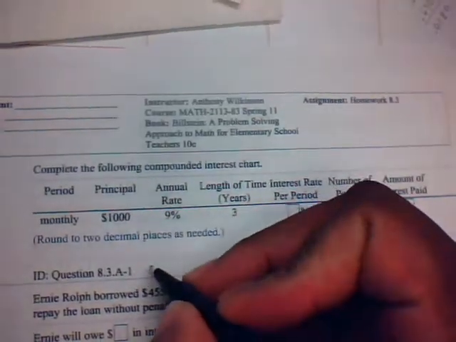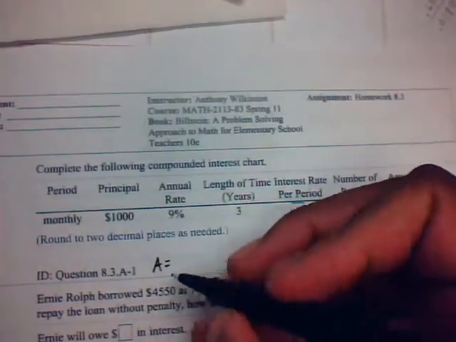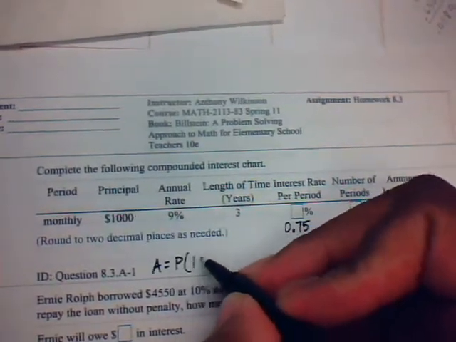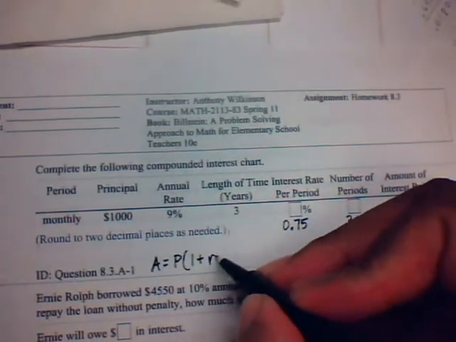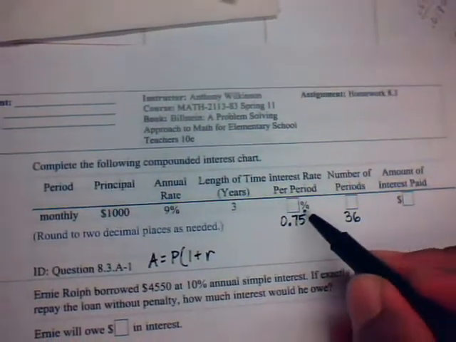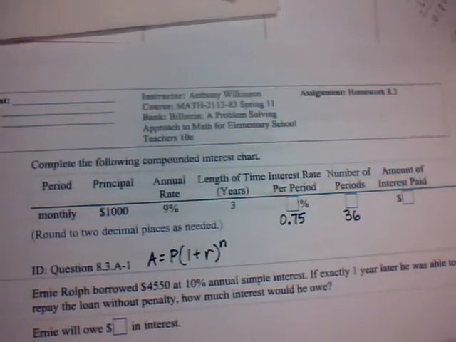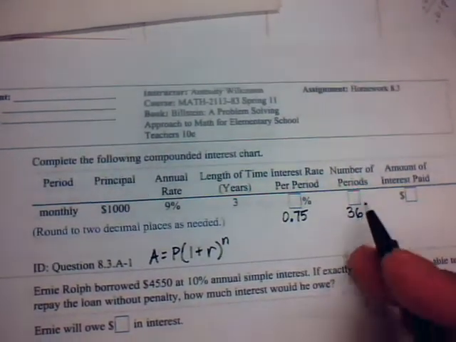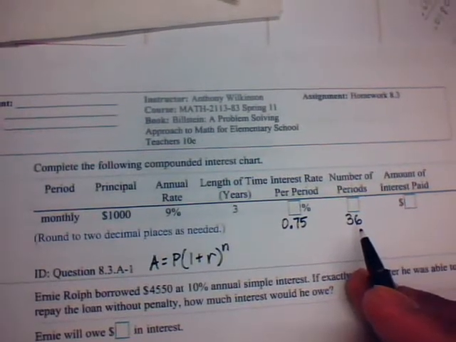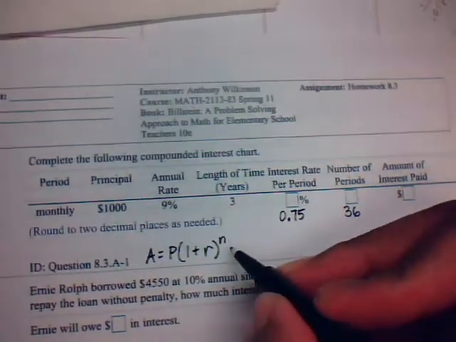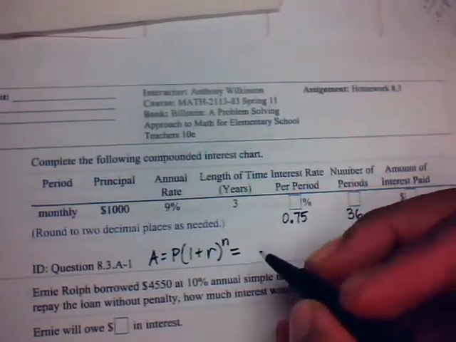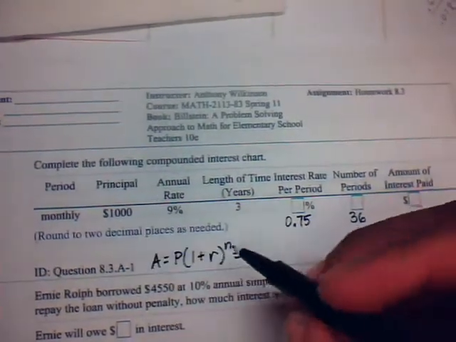We need to do that by using this formula. A is equal to the principal times 1 plus R, where R is the interest rate per period, and that quantity is raised to the power of n. N is the number of periods that we're dealing with. So all we need to do here is replace those letters with some values.